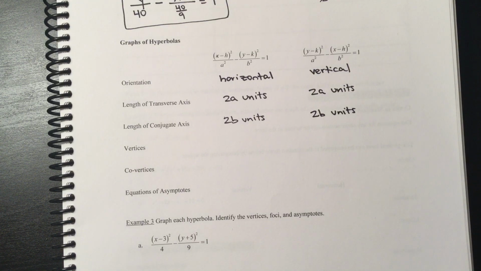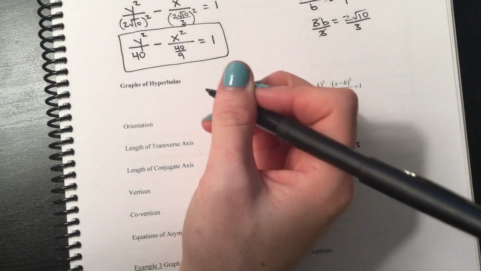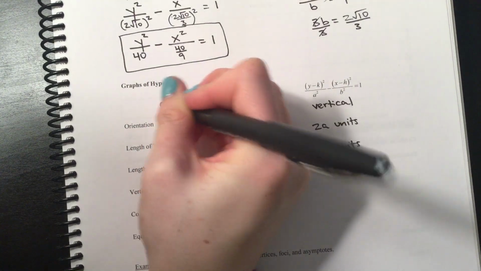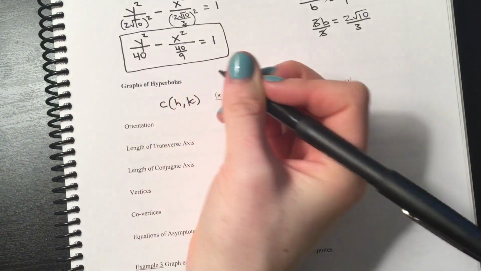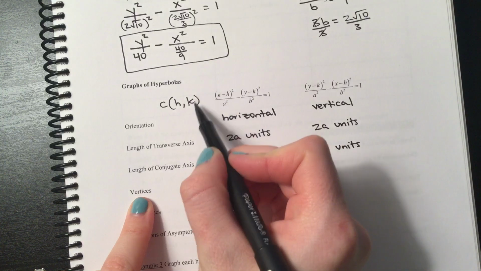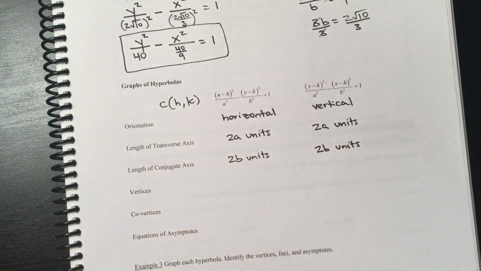All right, so now our vertices. Here's where things get a little weird. So we've got this horizontal hyperbola. The center of all of these is h comma k. All right, so for our vertices, we are going to the left and to the right by a units.